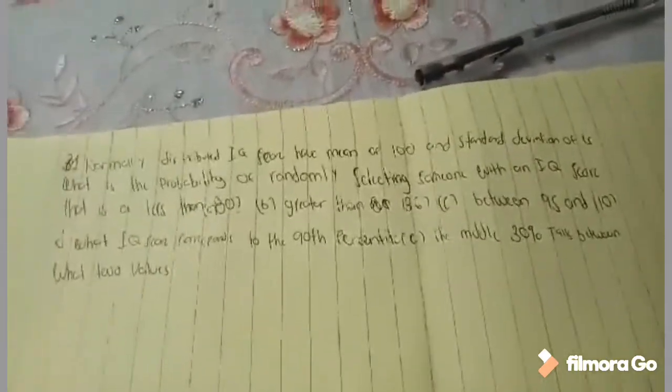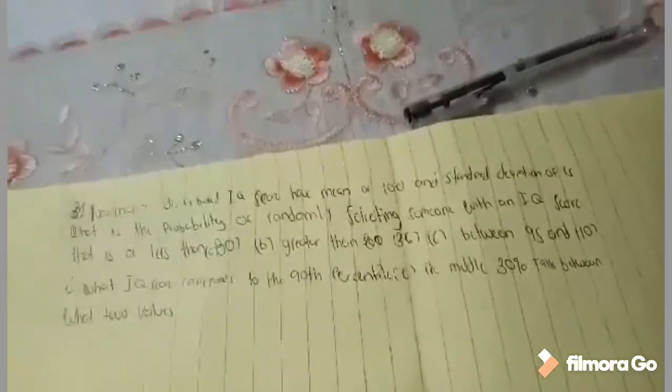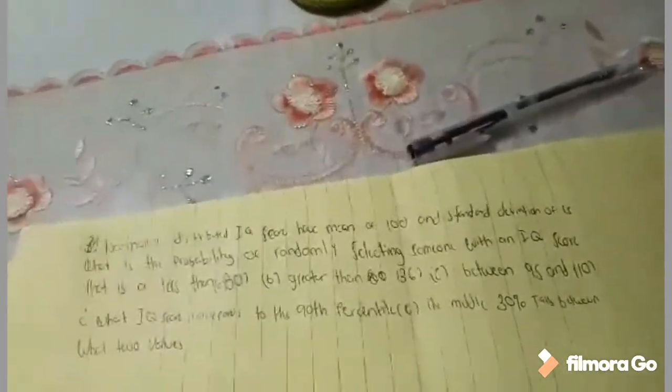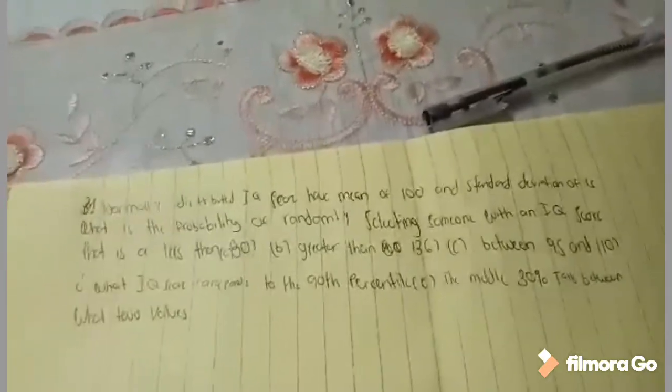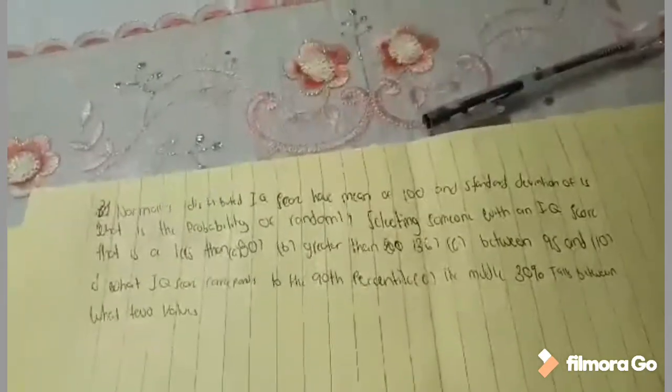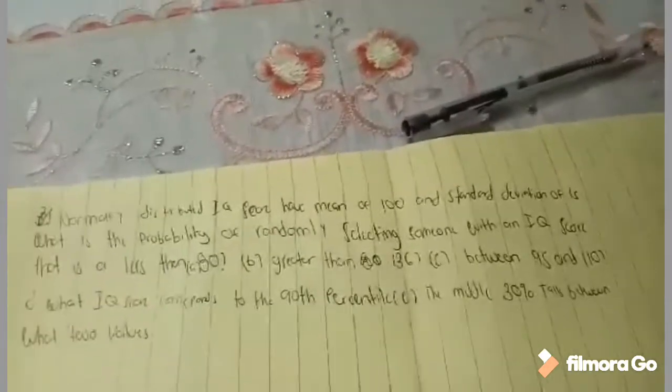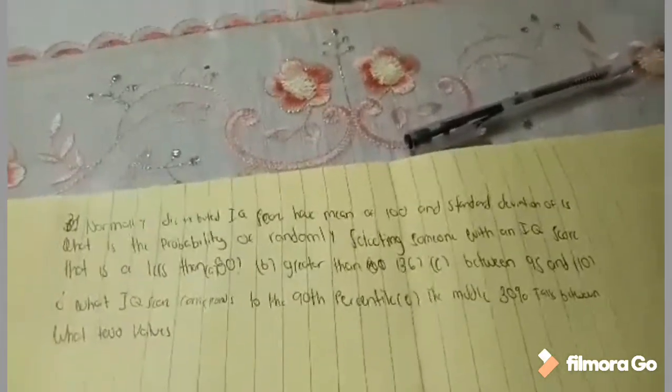Number 1. Normally distributed IQ scores have a mean of 100 and a standard deviation of 15. We should use the z-table to answer the following questions.